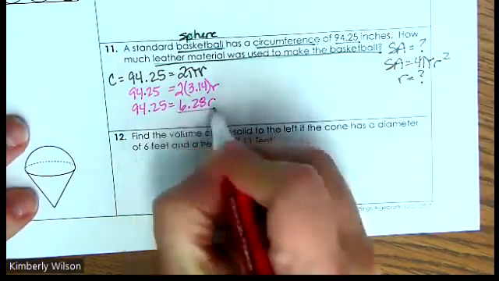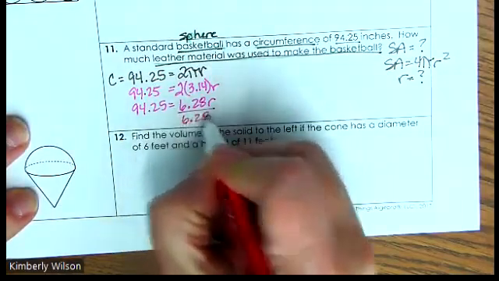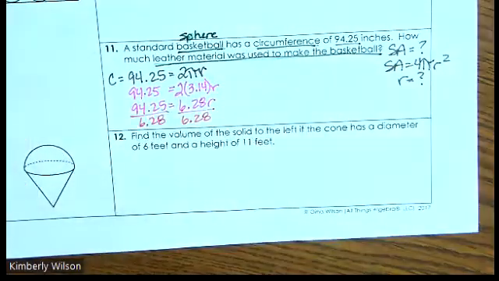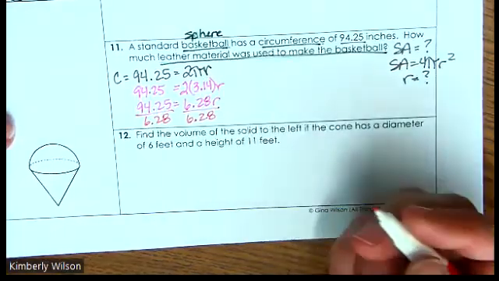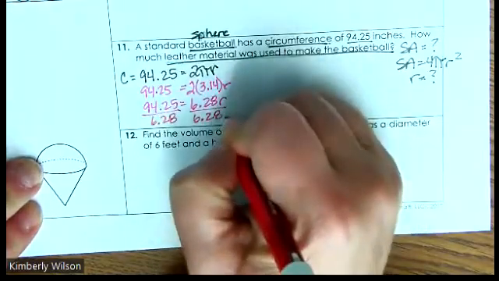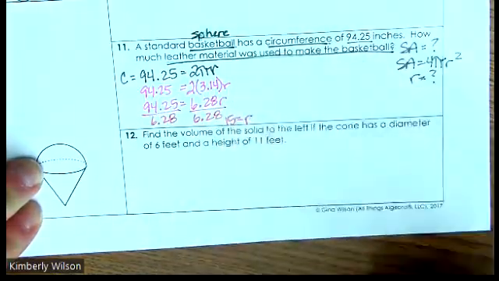We have to divide by 6.28, which gives me 15. So therefore, my radius is 15.